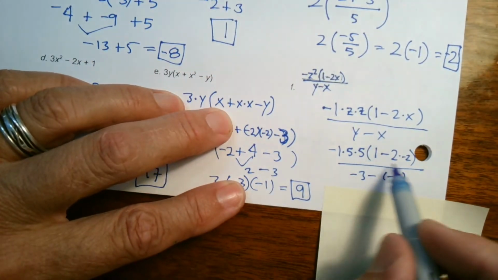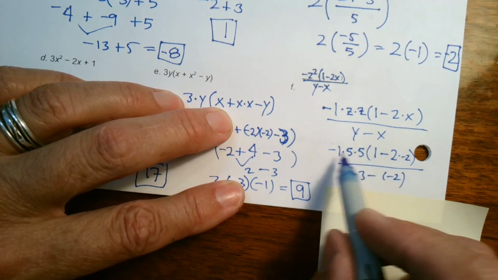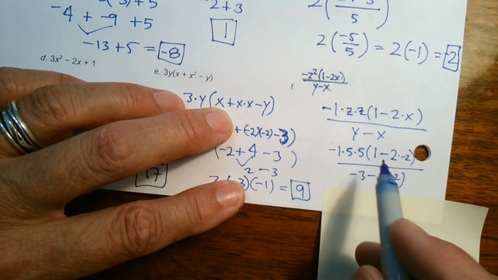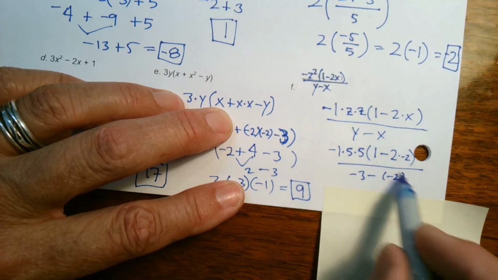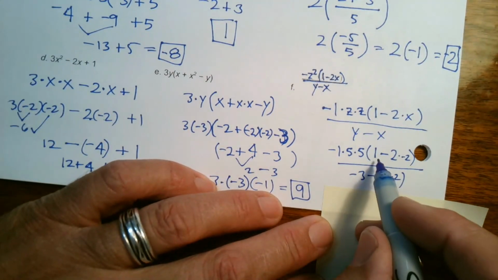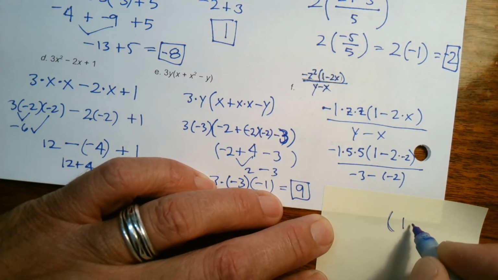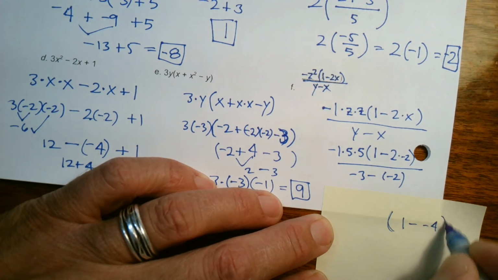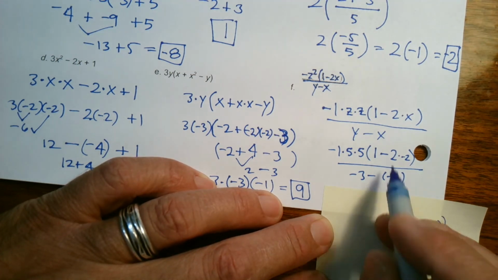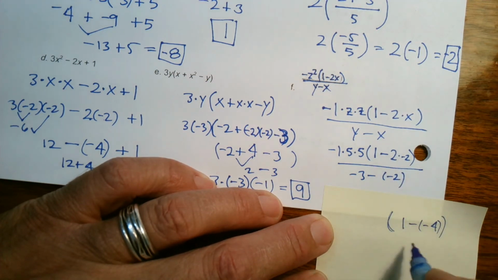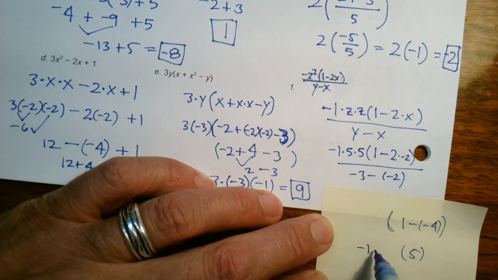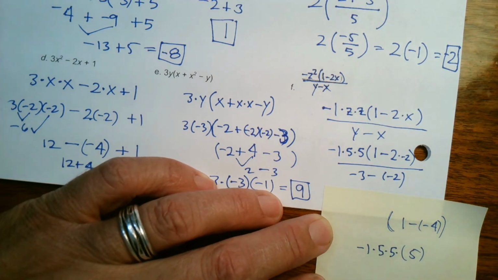So what we've got to do is what's inside that set of parentheses first. And then for each top and bottom, I've got to get one number before I can divide. So make that all one number, make that all one number. So inside the parentheses, I have 1 minus 2 times negative 2. So really inside that parentheses is 1 minus negative 4, right? Because 2 times negative 2 is negative 4. And 1 minus negative 4, remember that becomes plus, so that's 5. So that set of parentheses is 5. So now I have negative 1 times 5 times 5 times 5. That's what's going to be on top of the fraction.